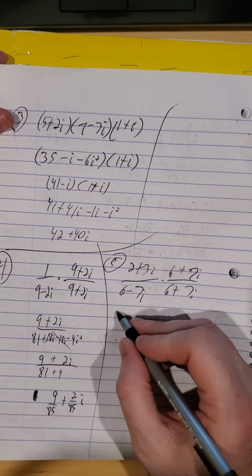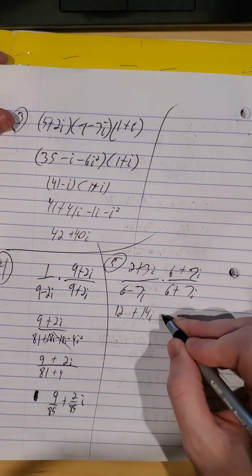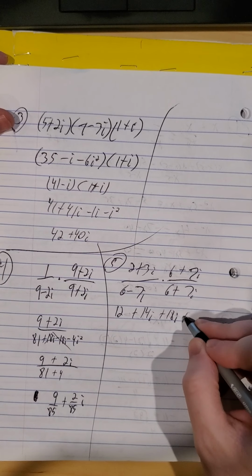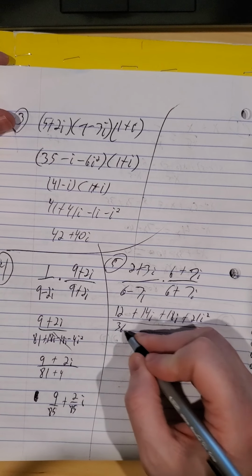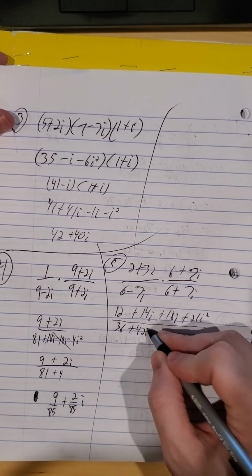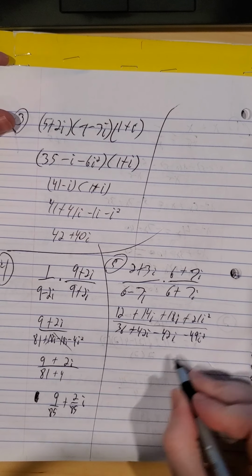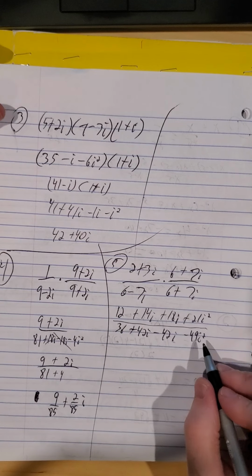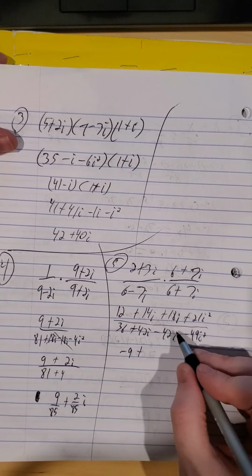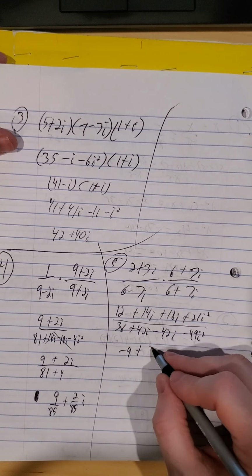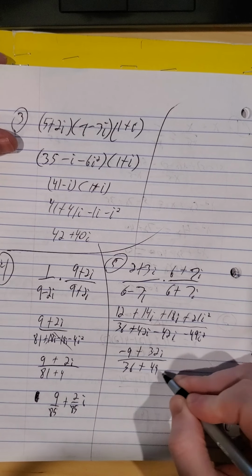And then we're just foiling top and bottom this time. So we have 12 plus 14i plus 18i plus 21i squared. So that's really a minus 21. We have a 36 plus 42i minus 42i minus 49 times i squared, so really a plus 49. So I have 12 minus 21, so negative 9. 14i and 18i would be 32i. And downstairs we have a 36 and a plus 49.